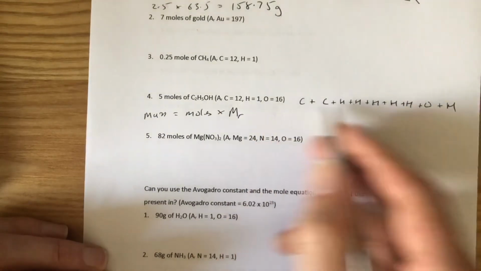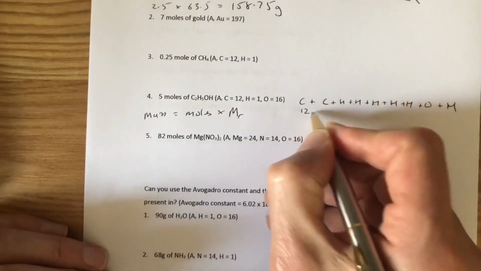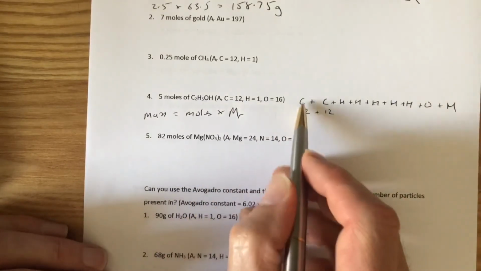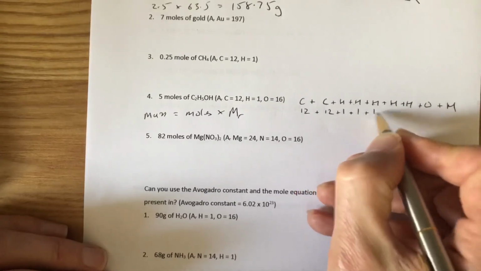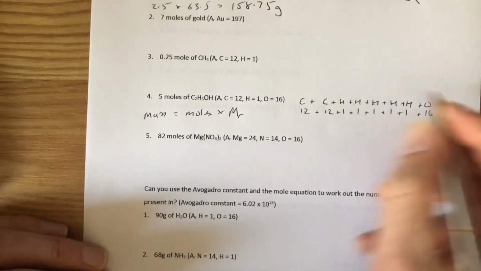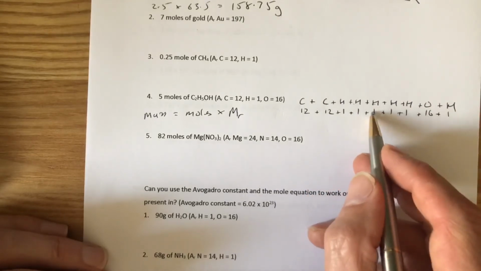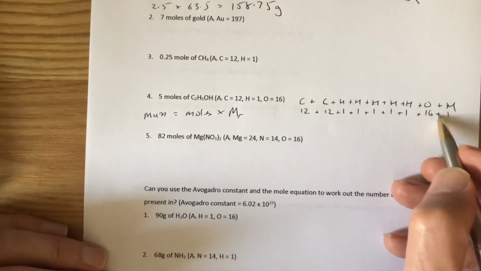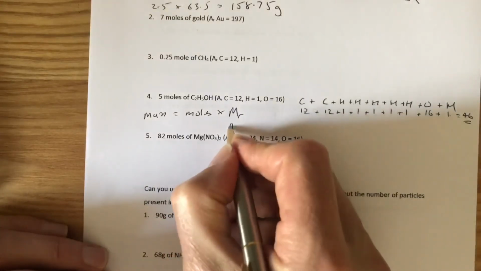As I said, that's quite a long-winded way to write it out. You can do it far quicker, but if you're a bit nervous with your chemistry or your maths, it doesn't hurt doing it that way. Carbon has an atomic mass of 12, so I put 12 beneath each carbon. Hydrogen has an atomic mass of 1, so we put 1 underneath each hydrogen. Oxygen 16, and hydrogen 1 at the end. So 12 and 12 is 24, 25, 26, 27, 28, 29, that's going to be 39, 45, and that one there's 46. 46 is the formula mass.